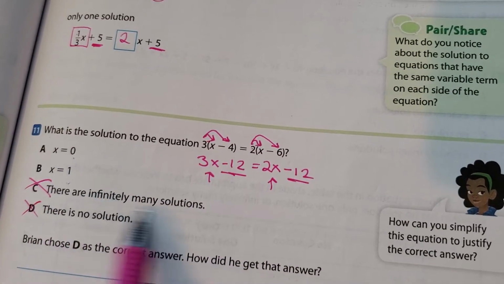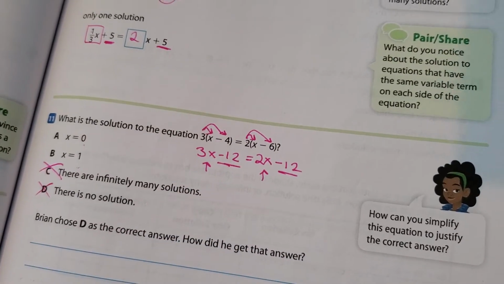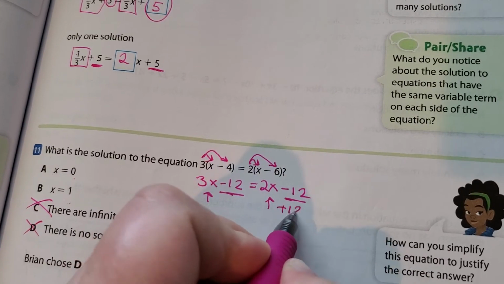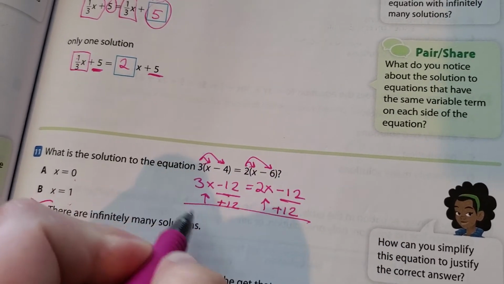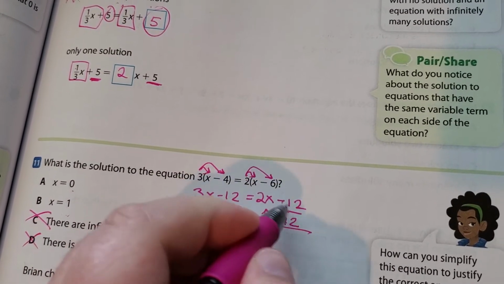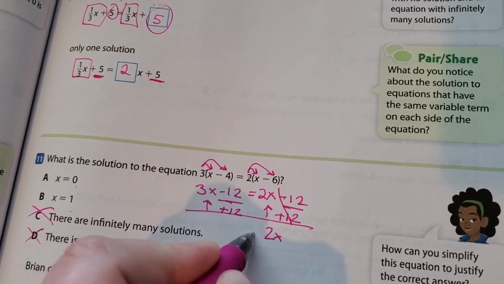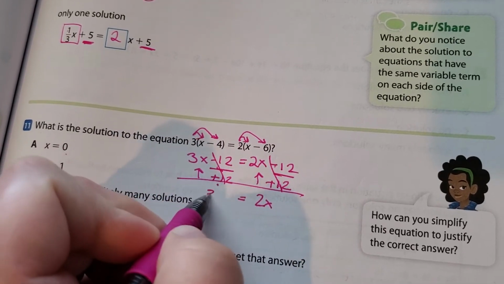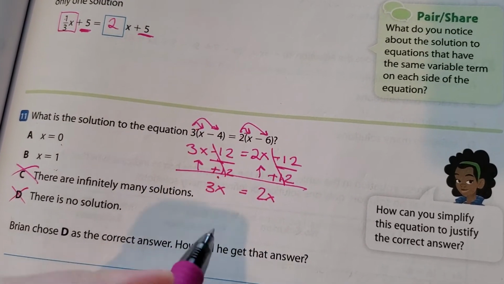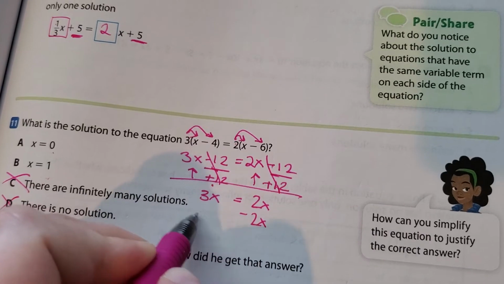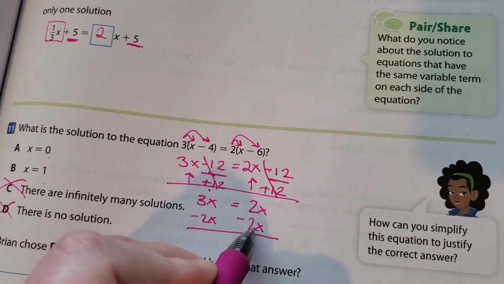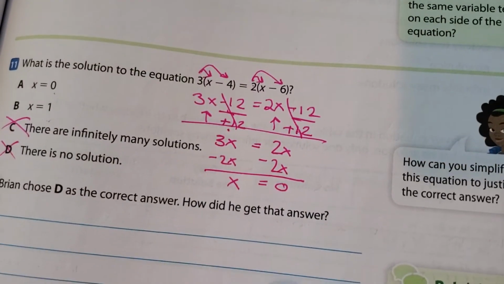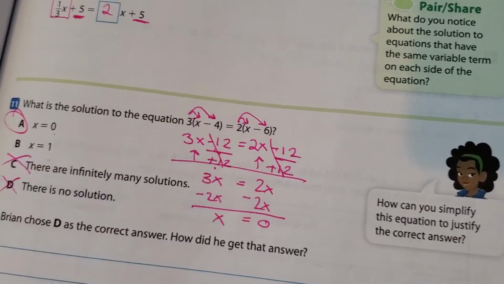We could plug those in and see if we get a true statement, or we can just simplify. I prefer simplifying to get x by itself. So I'm going to add 12 on both sides. Negative 12 plus 12, those cancel out, bring down the 2x. Negative 12 plus 12, those cancel out, bring down the 3x. I'm left with 3x equals 2x. I'm going to subtract 2x on both sides. 2x minus 2x is 0. 3x minus 2x is 1x. X equals 0. So the answer is A.